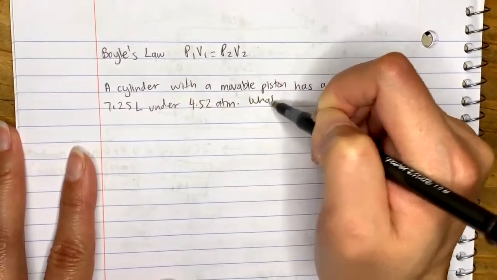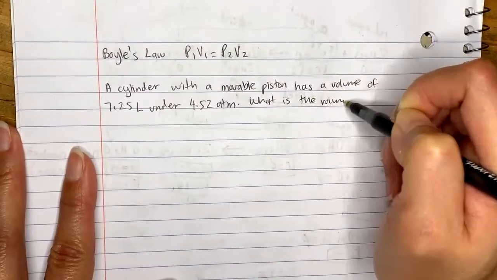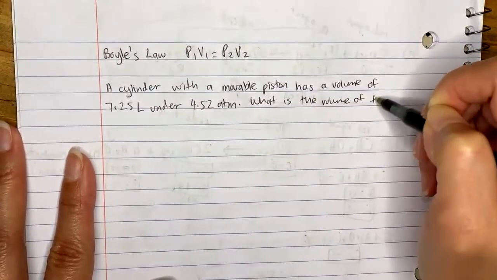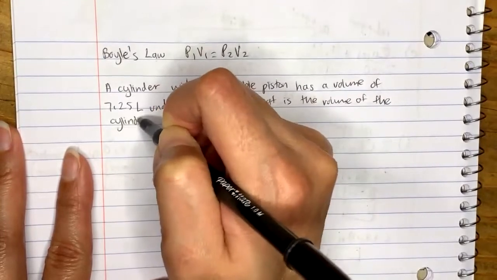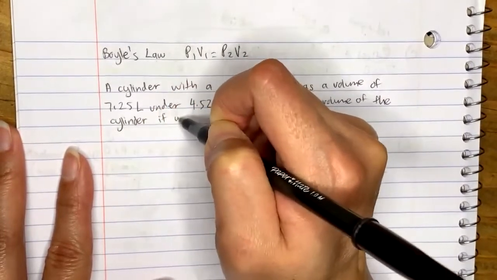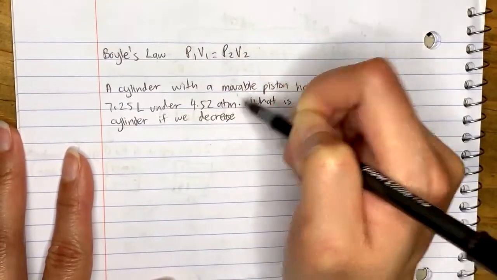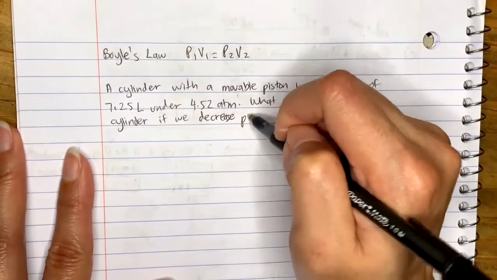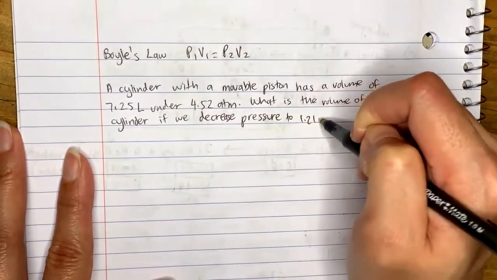What is the volume of the cylinder if we decrease pressure to 1.21 atm?